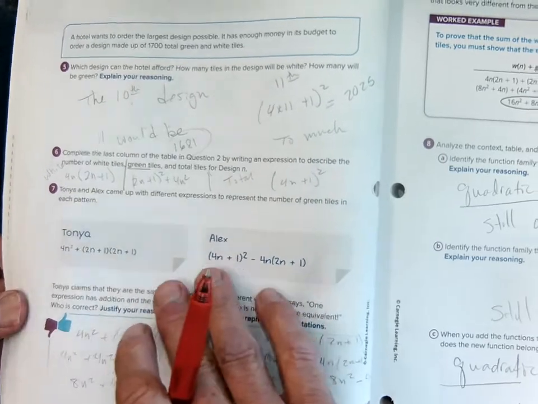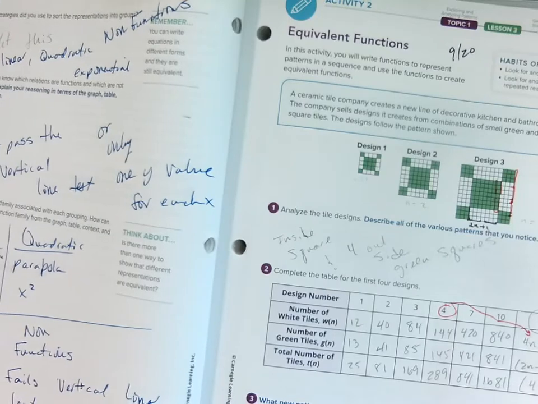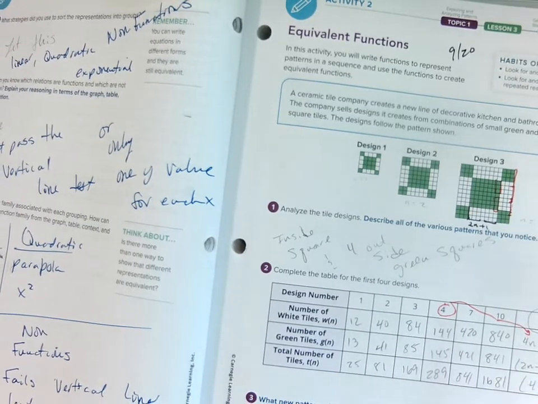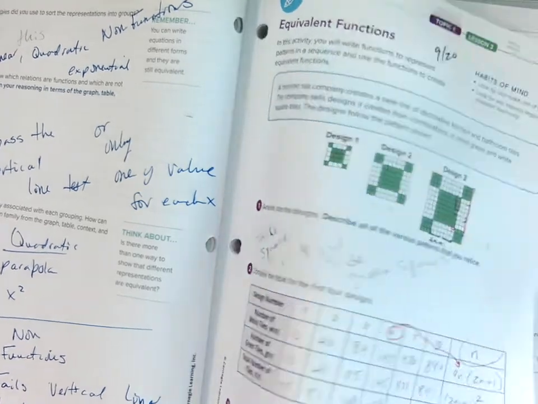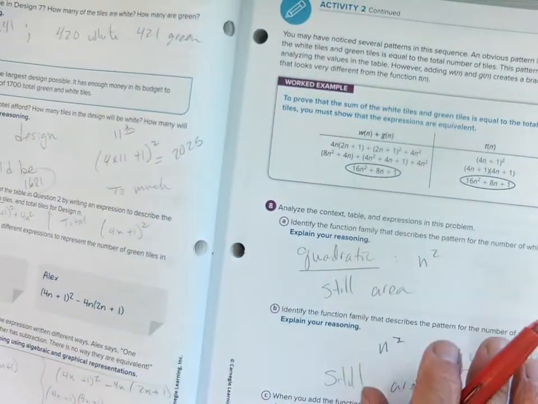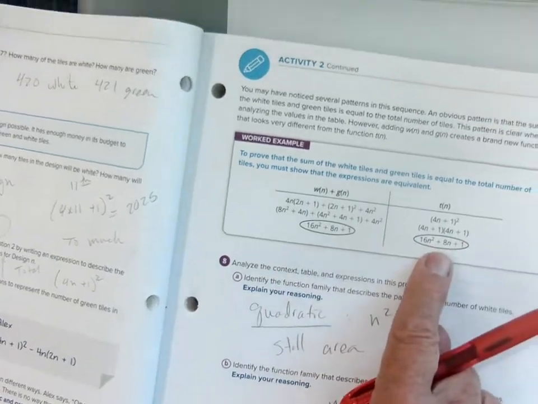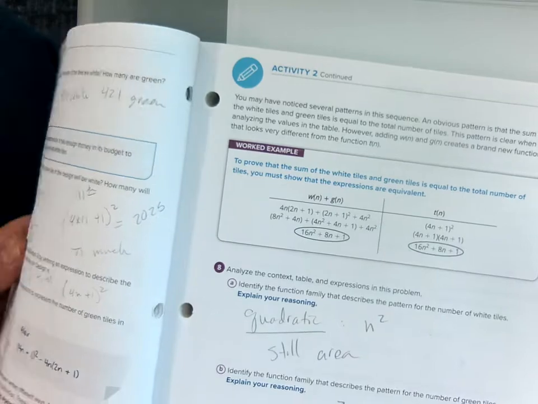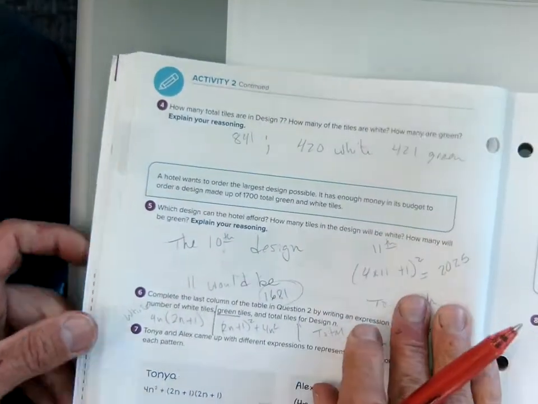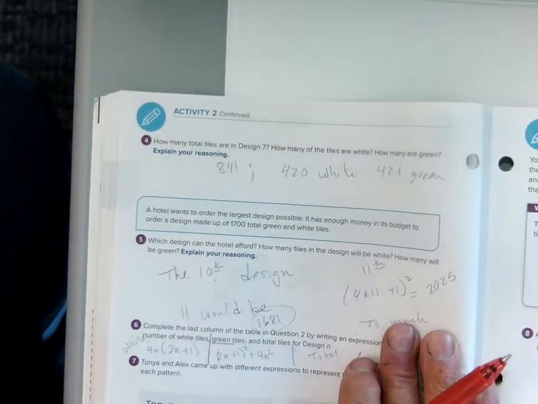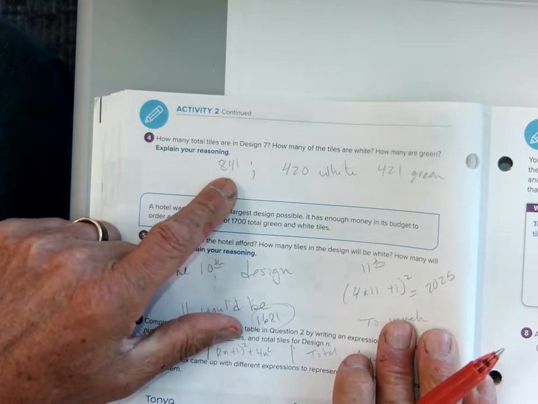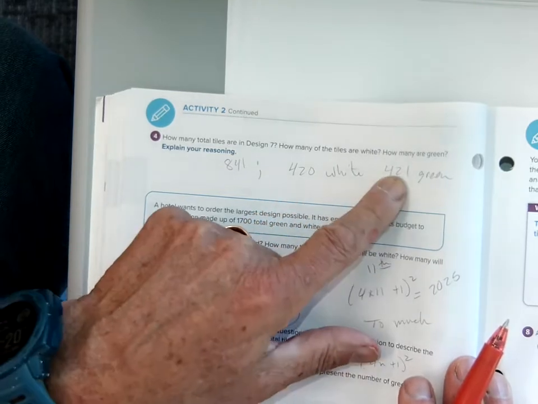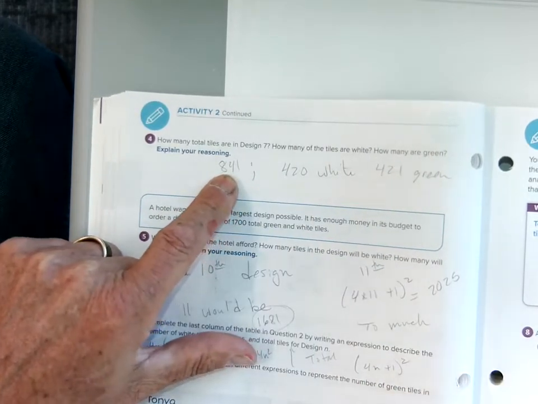So if we go back to our figure, these 2 added together should equal this one, because it's the number of white tiles plus the number of green tiles, okay? And we proved that over here, that the sum of the white and green makes the total number of tiles. All right, let me back up then. In design 7, how many tiles are in design 7? How many white tiles? Total white tiles, green tiles, and of course total tiles.